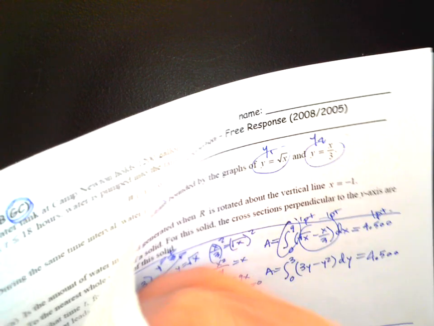Hopefully you've tried it already. And this is a graphing calculator problem.